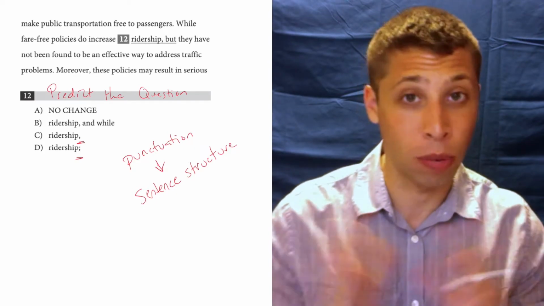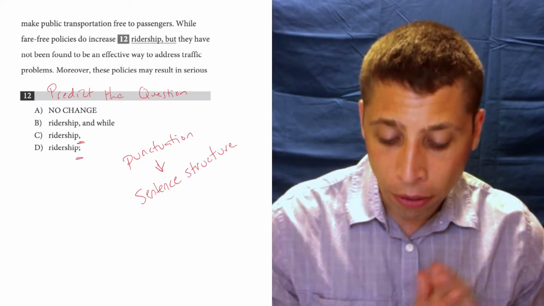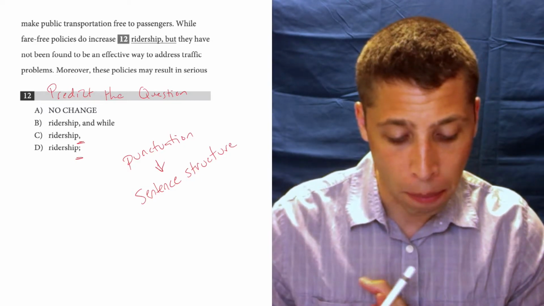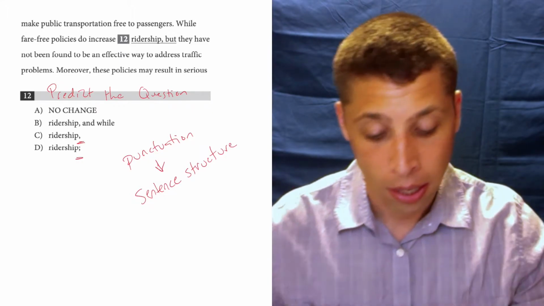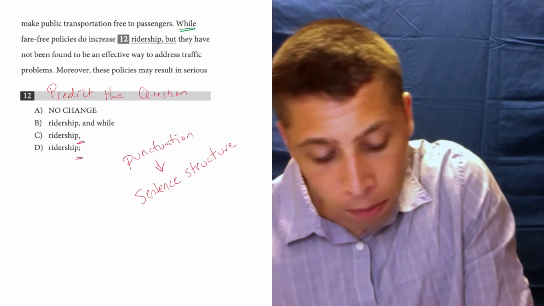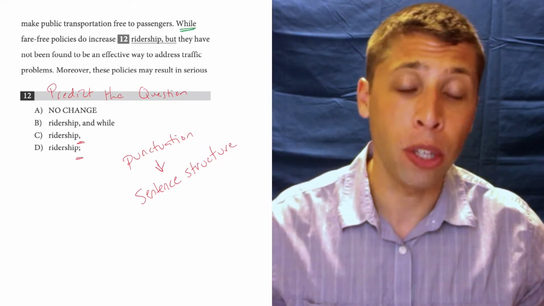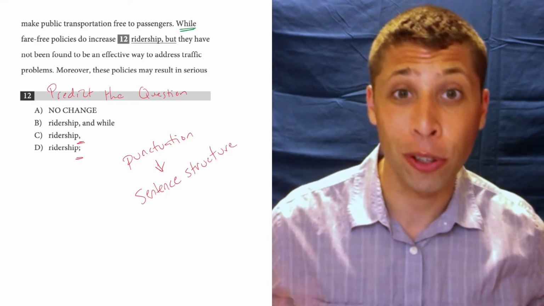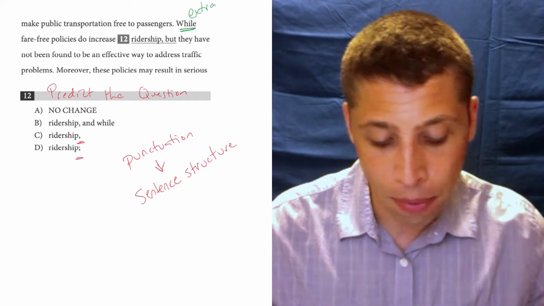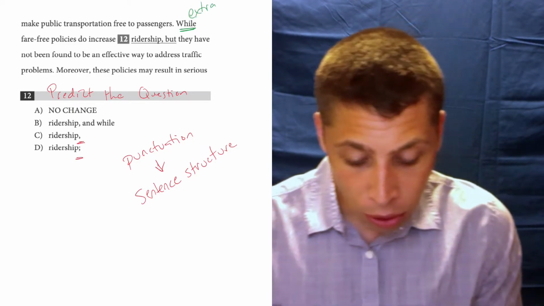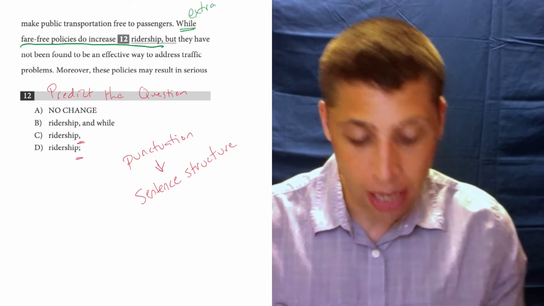So let's look at what's written as is. "While fare-free policies do increase ridership, but they have not been found to be an effective way to address traffic problems." Well, this word, while, is one of those words that we use to start an introductory or extra clause. So that tells me I've got something extra here, and it goes all the way to that comma.